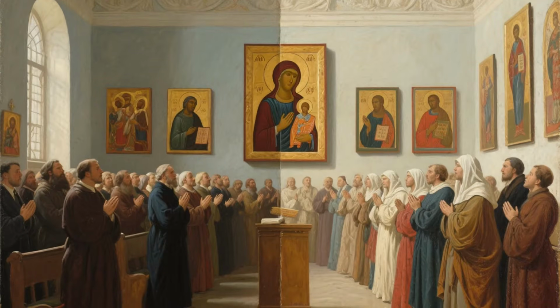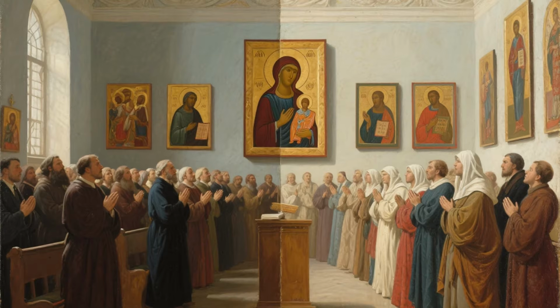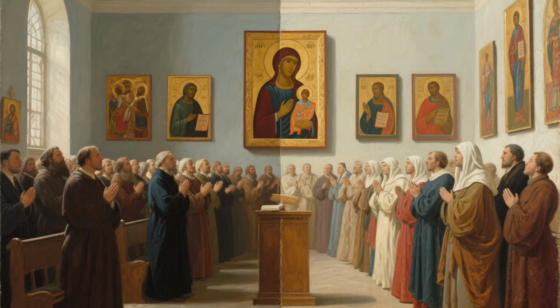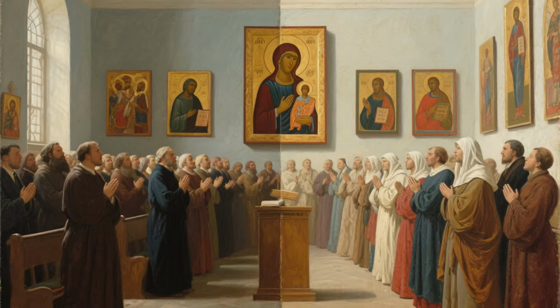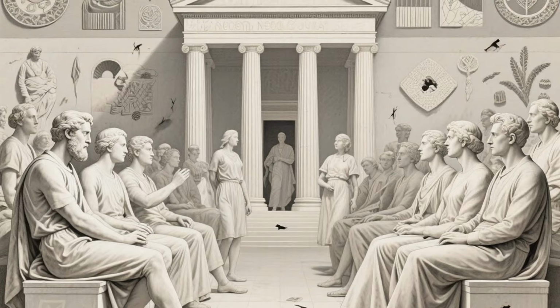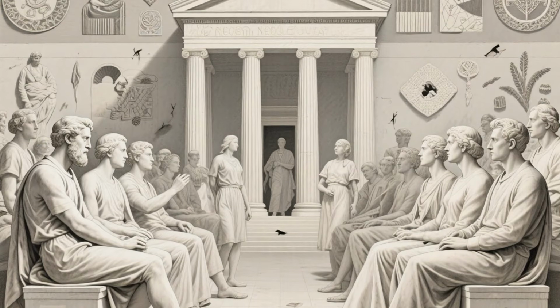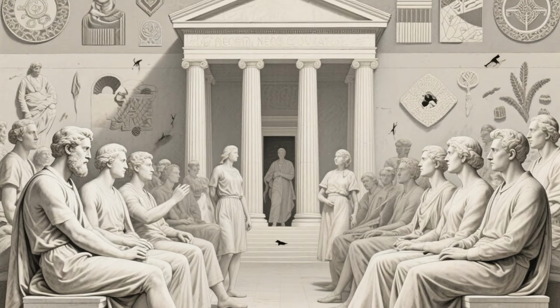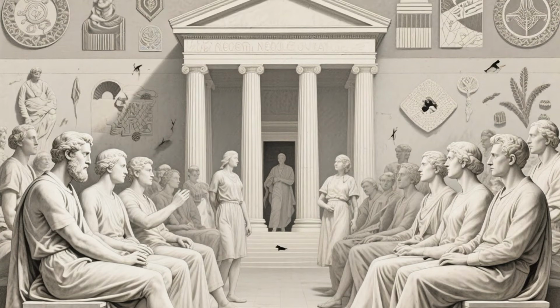Lay populations were affected as well, as religious observances, private devotion, and communal worship were influenced by the presence or absence of icons. These shifts impacted community cohesion, local identity, and the transmission of religious knowledge and artistic traditions.